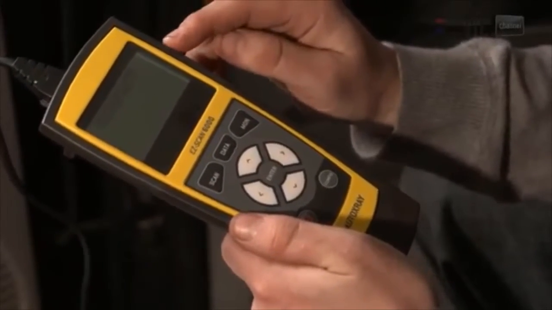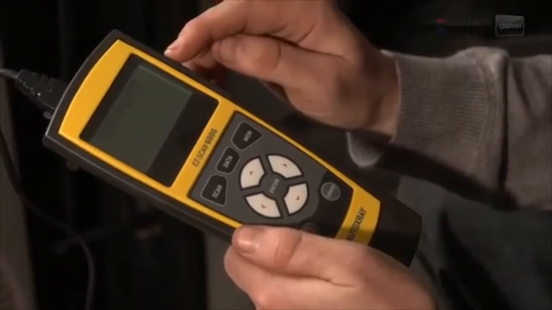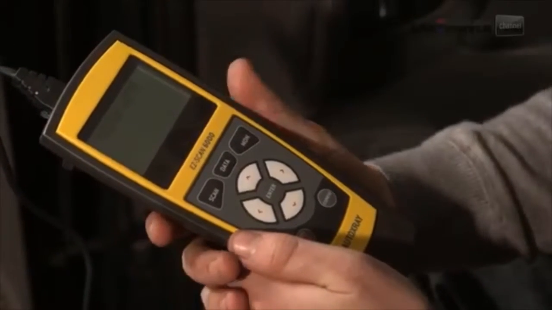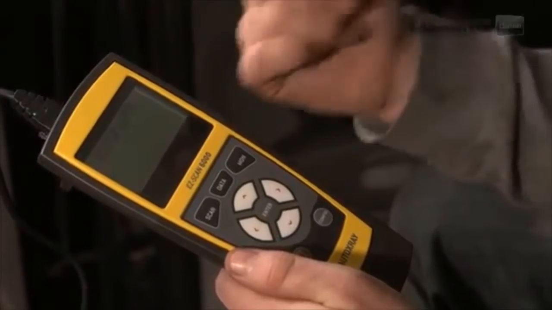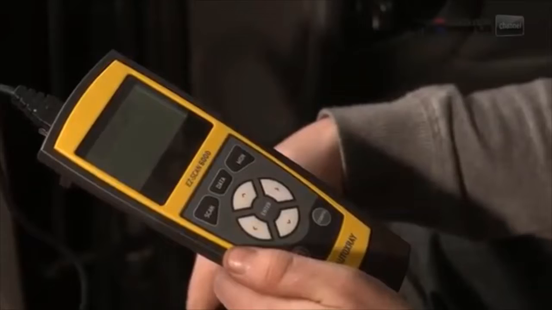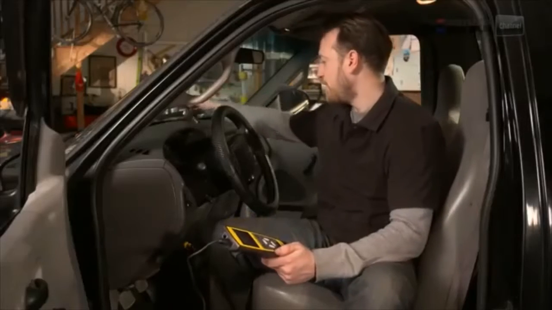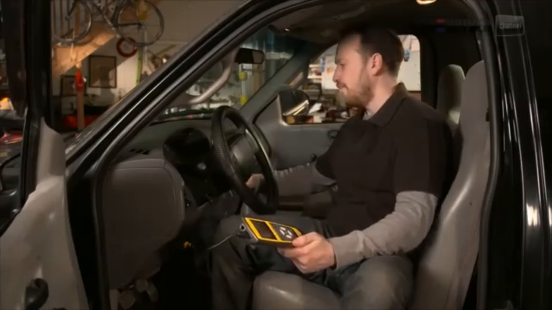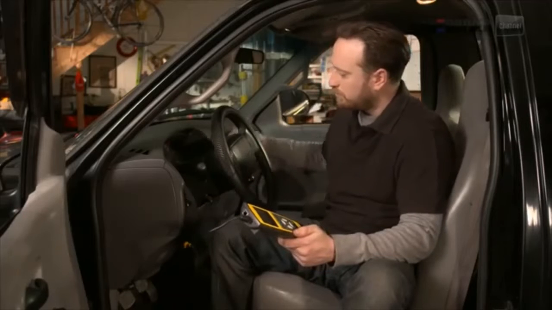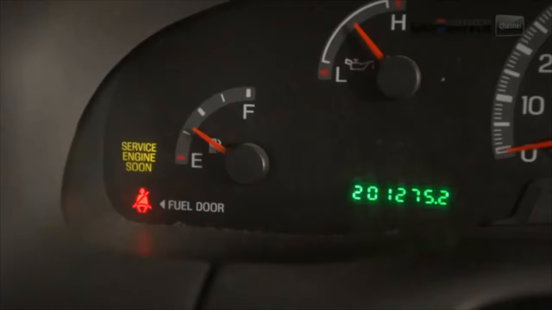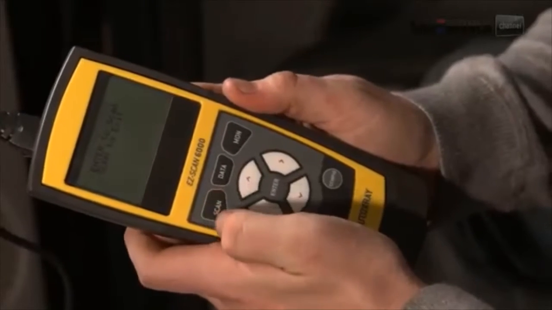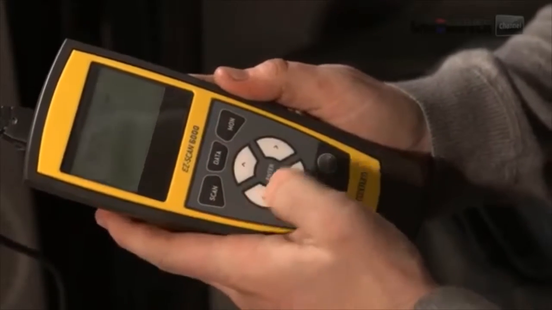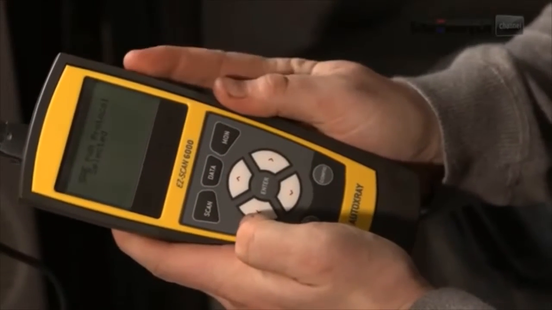This one I can configure to get the manufacturer's codes as well, which are a little bit different than the standard OBD2 codes. At this point, in order to pull the data out of the computer, we have to key the vehicle on, so we're going to do that. The check engine light on this car is on, so we're going to now scan the car to find out what the problem is. Press scan here, follow the directions on the screen, and now it's talking.